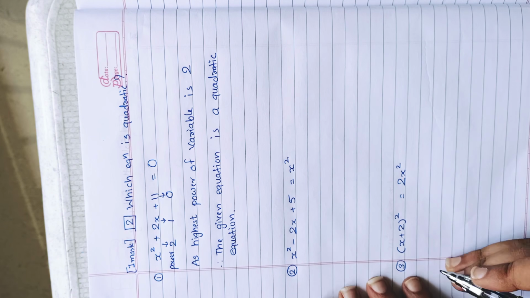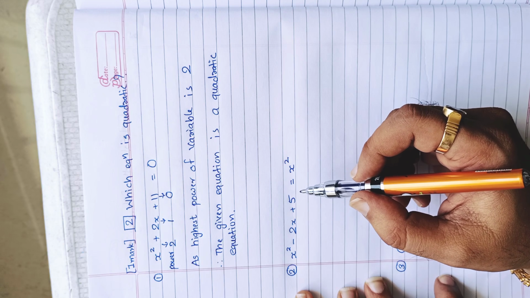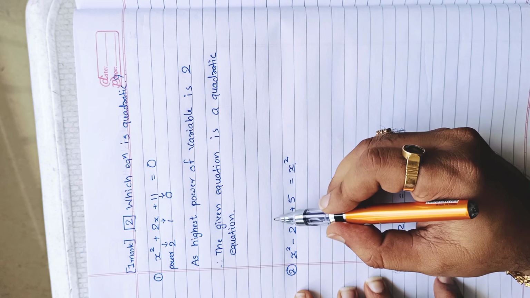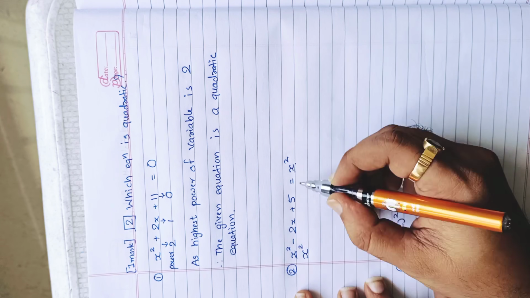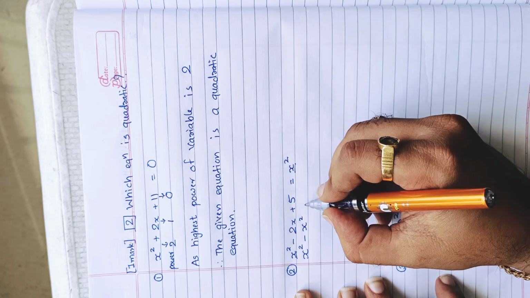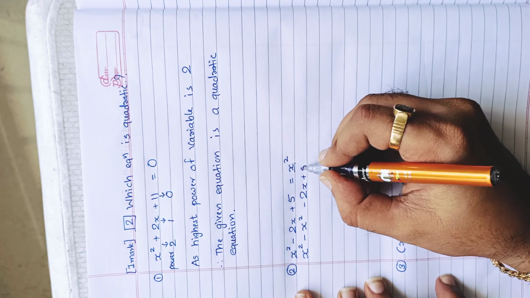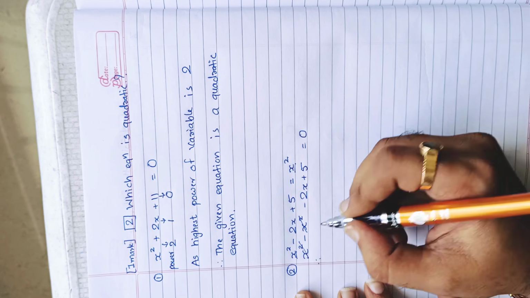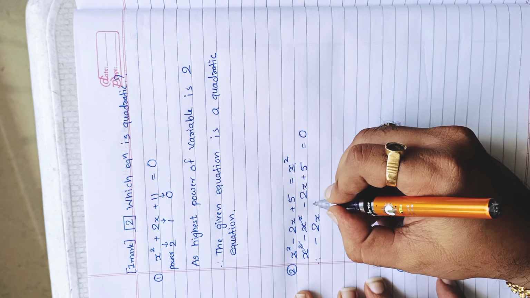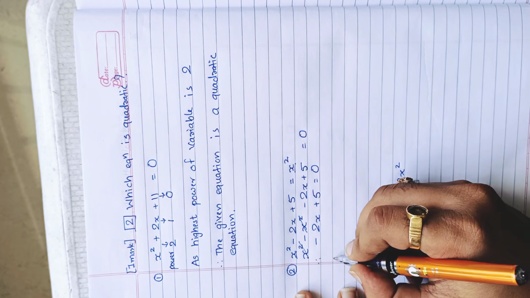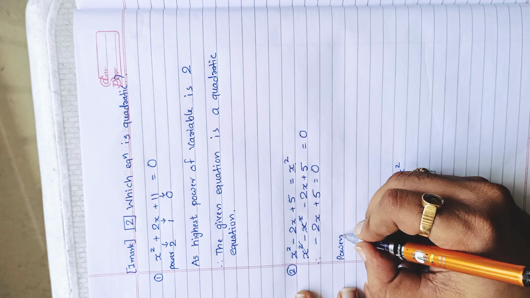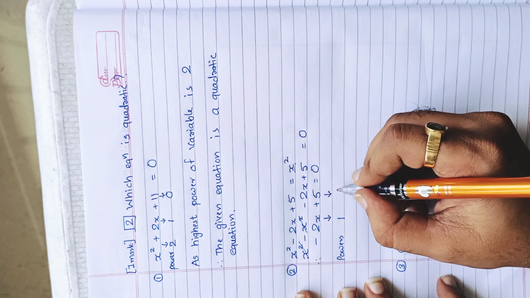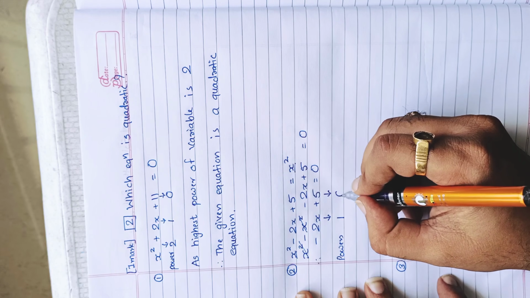The next one. First we need to simplify and write in which form? Index form. To write in index form we have 2x square, and this x square will come on this side. So x square minus x square minus 2x plus 5 equal to 0. We know plus x square minus x square get cancelled. So minus 2x plus 5 equal to 0. Now we have to write the power. What is the power of x? 1. What is the power of only 5? It doesn't have any variable, so the power is 0.